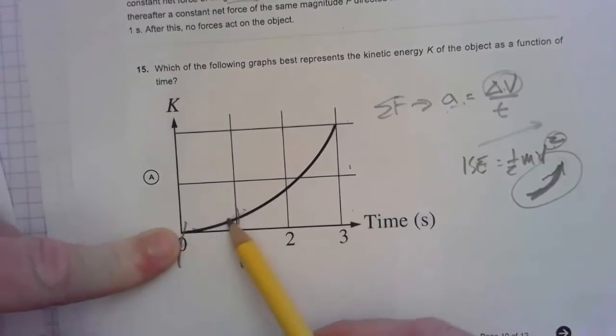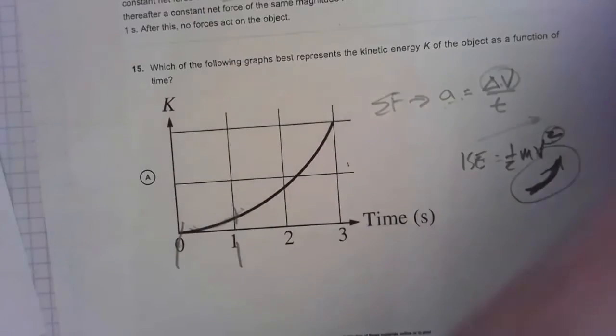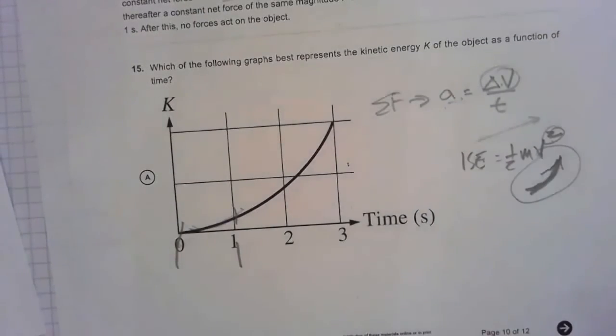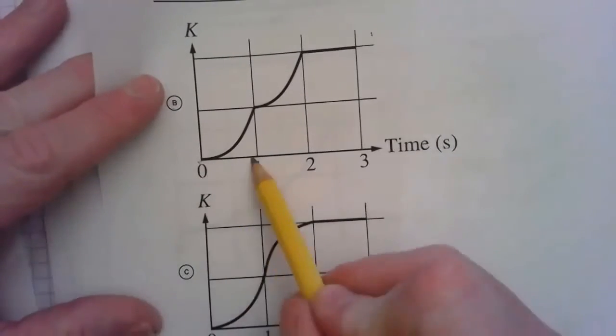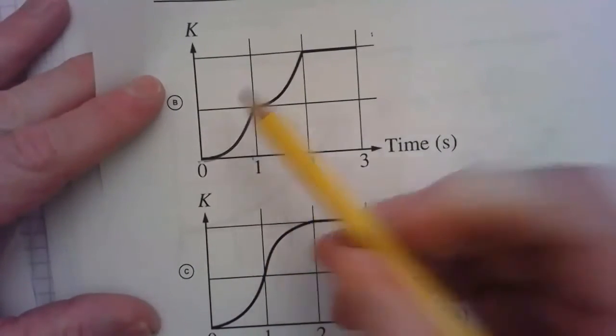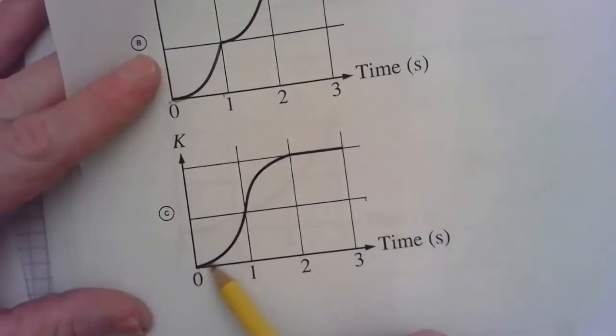It's got a parabola, a little sectional. Let's go find the other answers. Here we go. 0 to 1, and it's got a parabola.